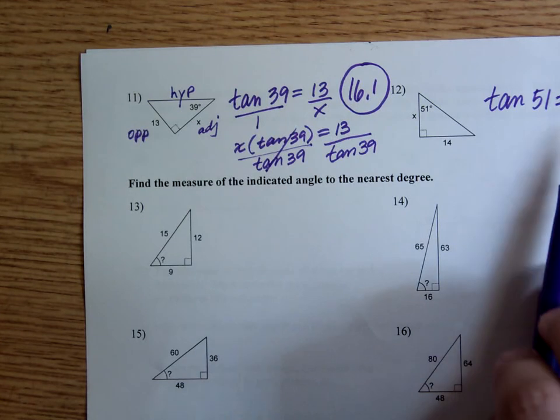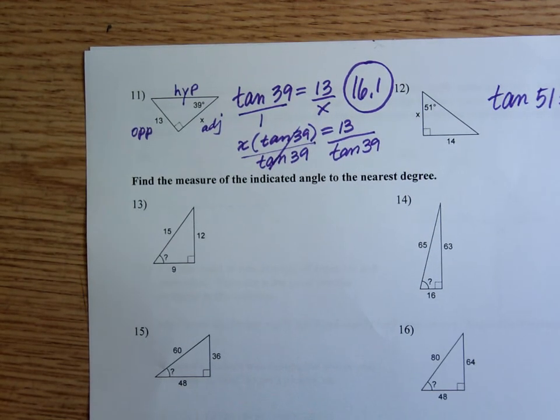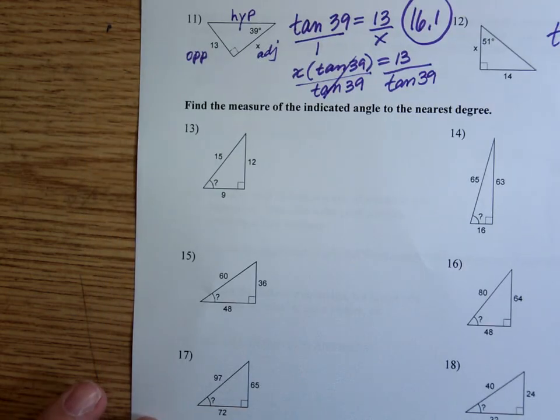Okay, so this one would also have x in the denominator, so it would be very similar. All right, next we're going to get into 13 through 18, which is finding the missing angles.